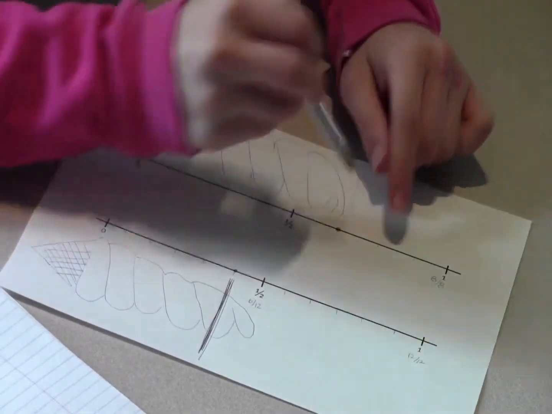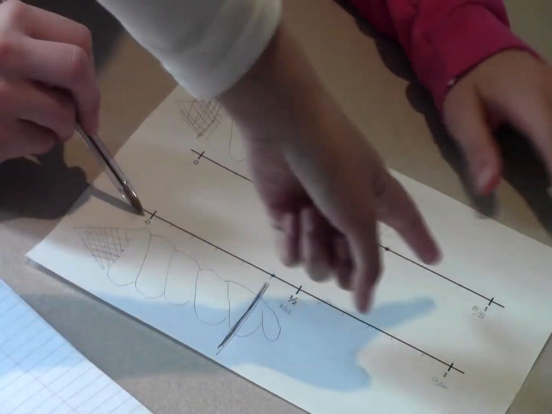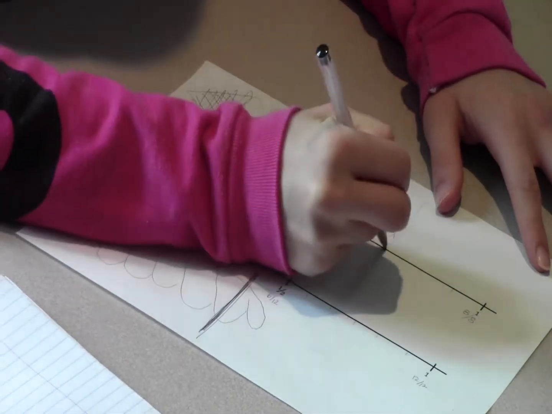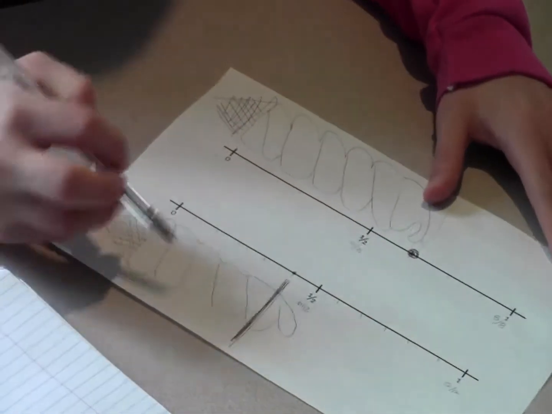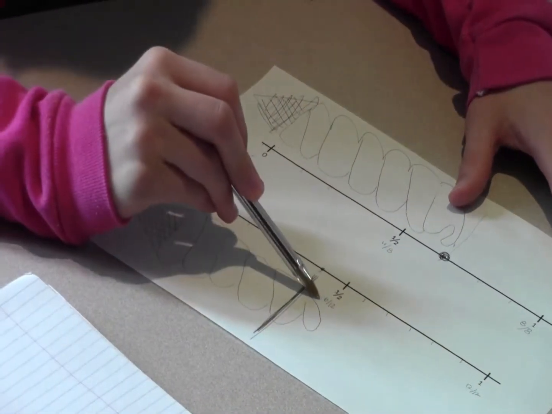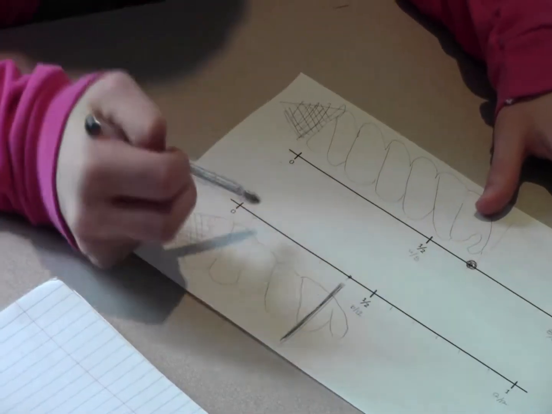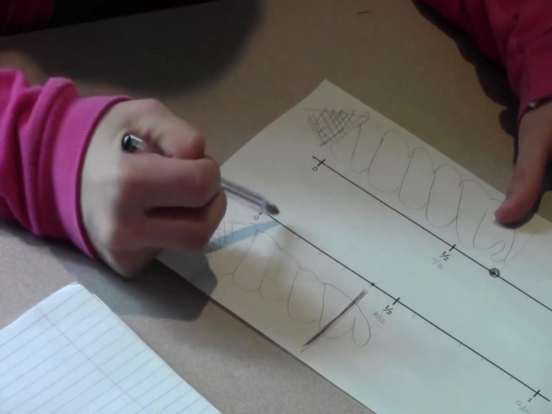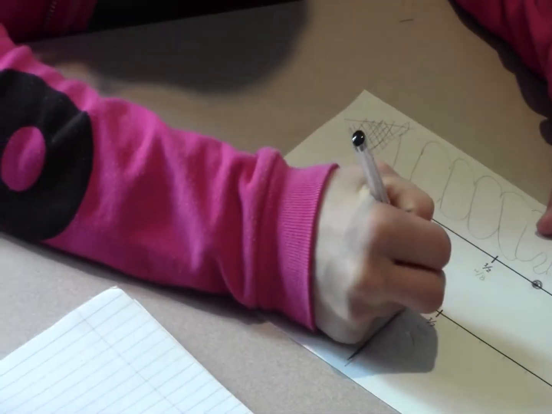Here's my 5/8 ice cream cone. So this would be 1/8, 2/8, 3/8, 4/8, 5/8. And then this one is 12/12, half is 6/12, and then I divided it up so there were 12 tick marks, there were 6 in between each one, and then I went 1, 2, 3, 4, 5.